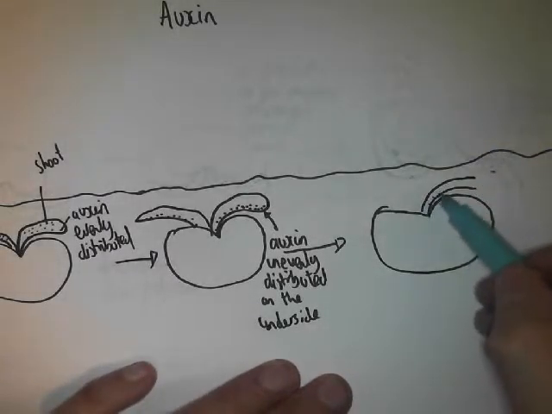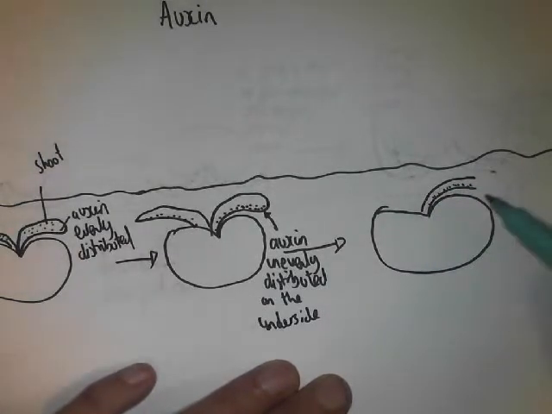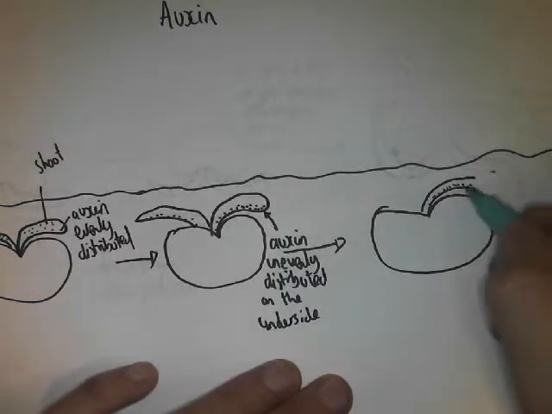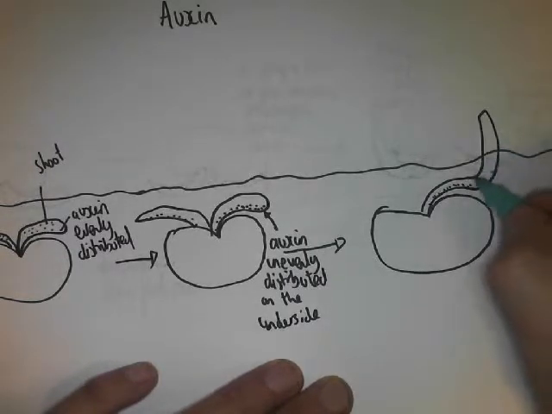So we have got the auxin here. Now, in shoots, auxin promotes growth. Now, what that means is this side, through cell elongation, is going to go faster than this side. So this wants to grow fast, and this is growing slow. So the effect of that is that it curves up away from gravity.